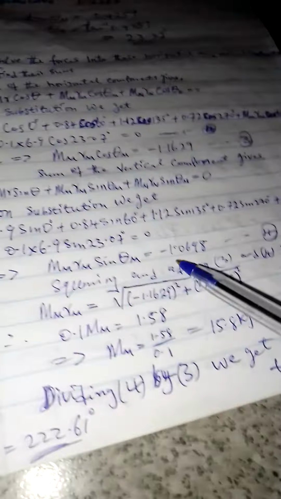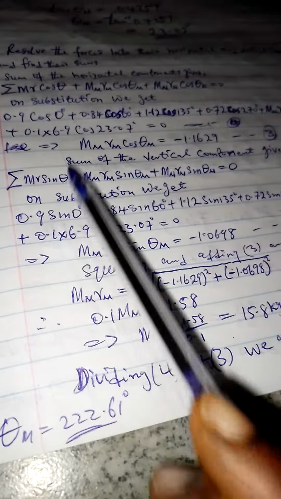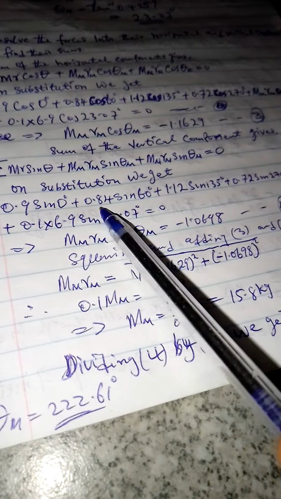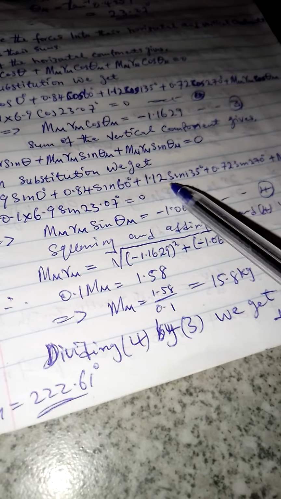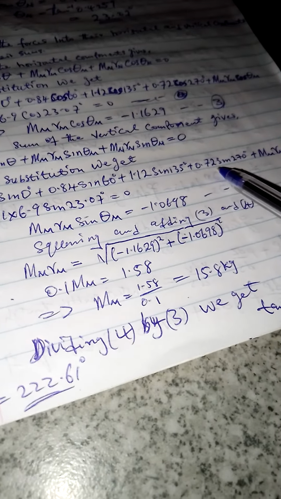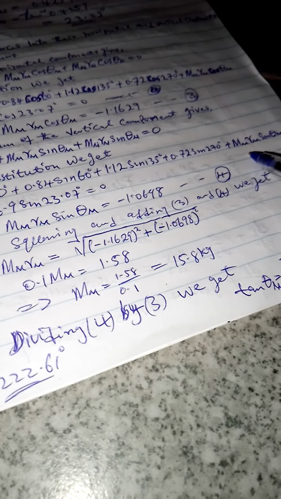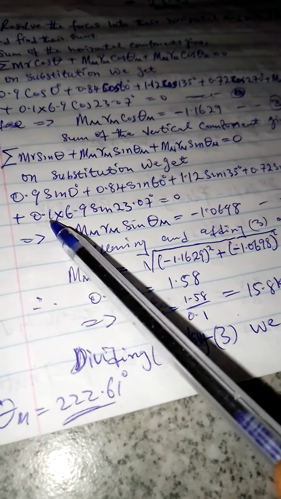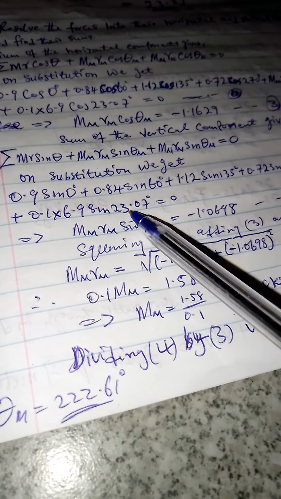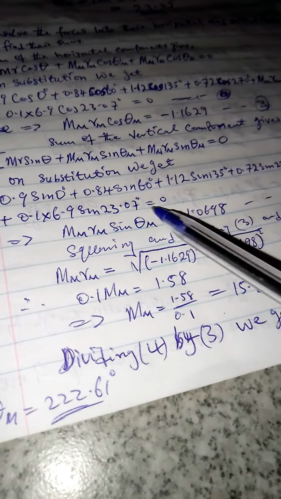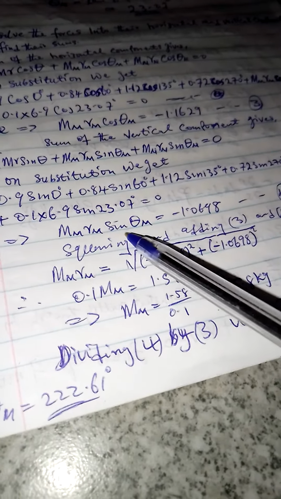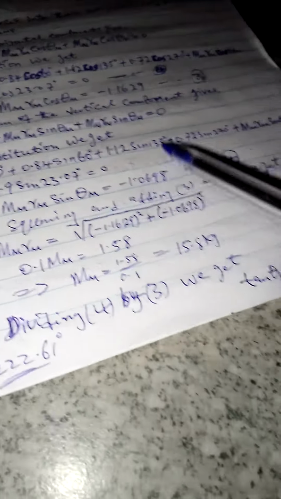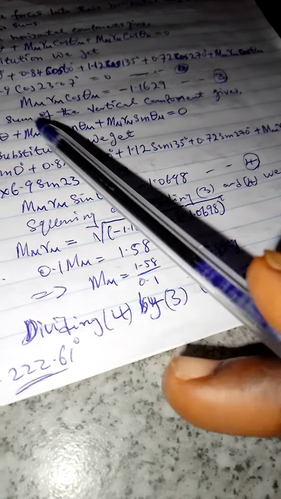So when we resolve vertically, you still have the value with sign. So you have 0.9 sine 0 plus 0.84 sine 60 plus 1.12 sine 135 plus 0.72 sine 270 plus mrm sine theta m. So you have 0 plus 0.1 times 6.9 sine 23.07 degrees equal to 0. So when you punch your calculator, you have that mrm sine theta m is equal to minus 1.0698. So when you square equation 3 and 4, you repeat the same process as in equation 1 and 2.